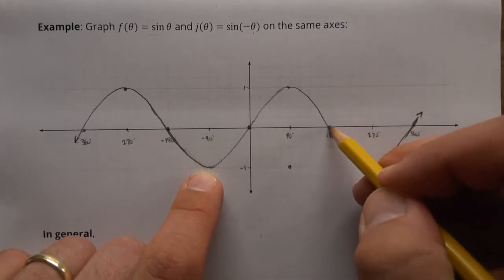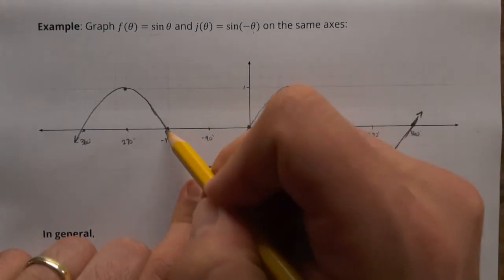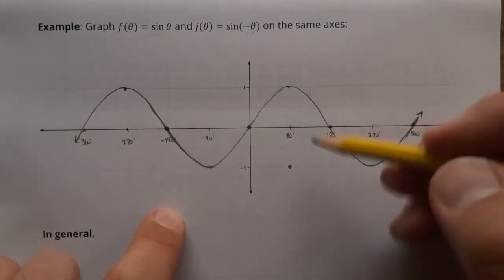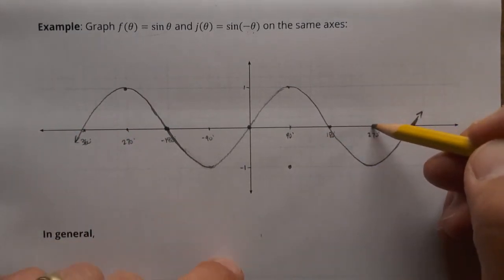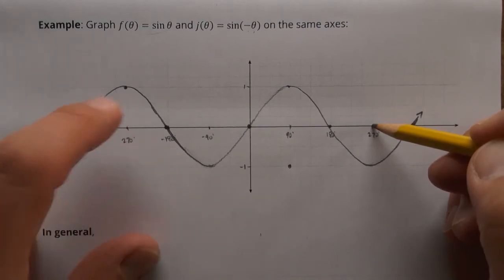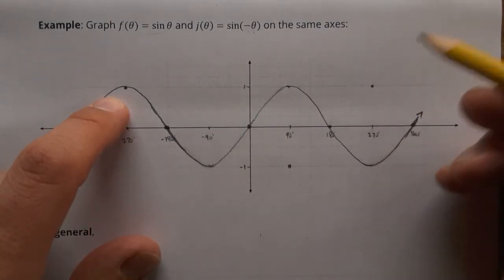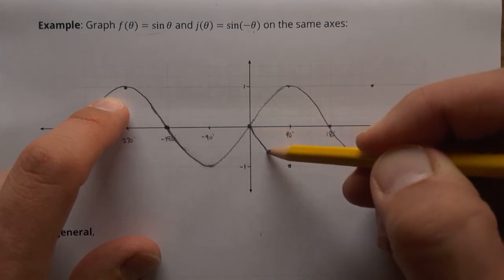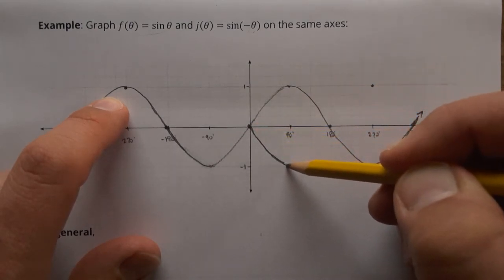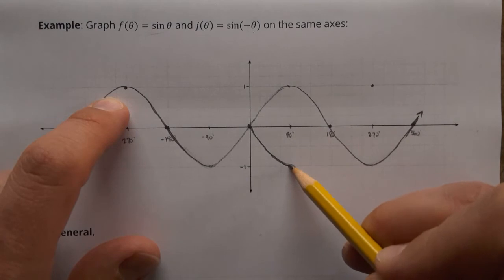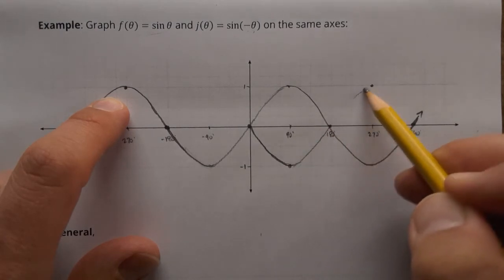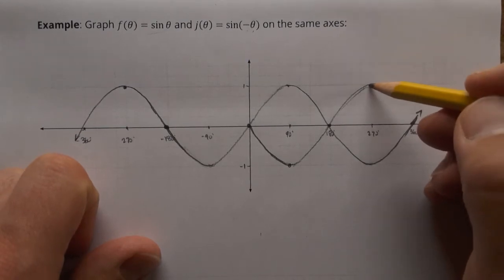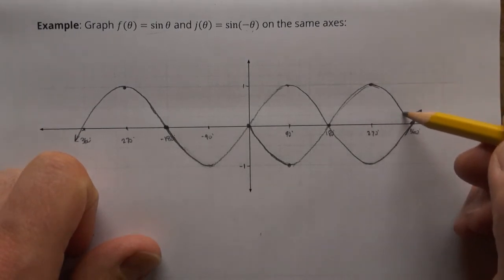All of the zeros are still the same because they all match up. Zeros there, zeros there. But some of the other points are different. What do we get for negative 270? That's positive 1. Now this probably looks to you like a vertical reflection, and it kind of is. I mean, it has the same shape, or it's in the same spot as that, but the truth is it's not. It's really a horizontal reflection.